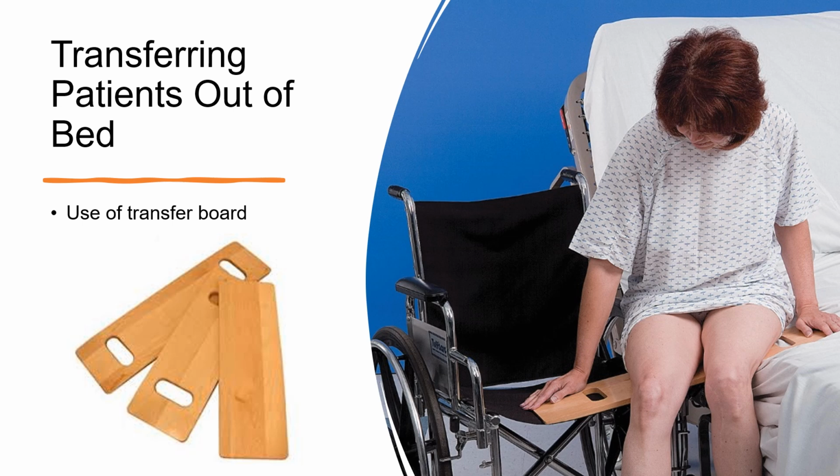So the idea behind this is it promotes a smooth transfer. You place the board under the patient on the side they're going to be moved, and then if the patient can't help too much, you can actually put a sheet under them and slide them with the sheet. But then also patients who have maybe weakness in their lower extremities, but they still have upper strength, they can kind of slide themselves over.